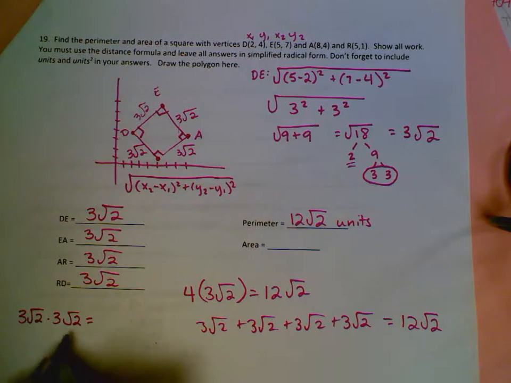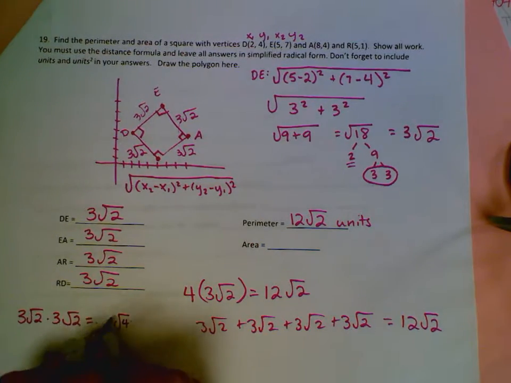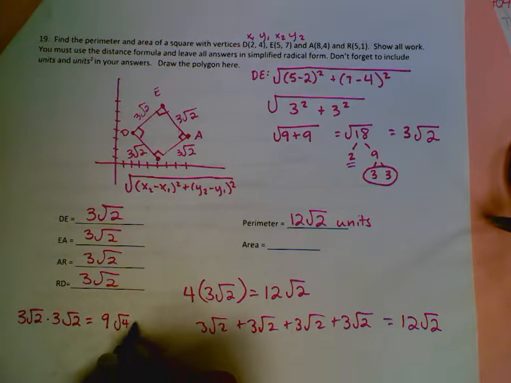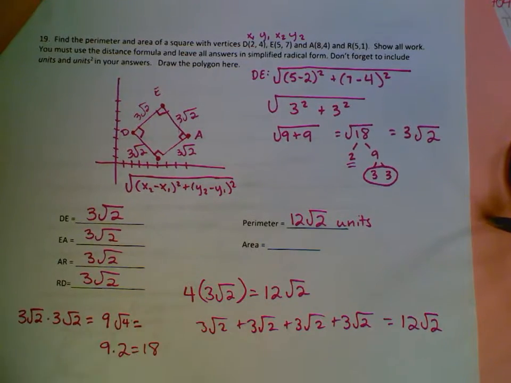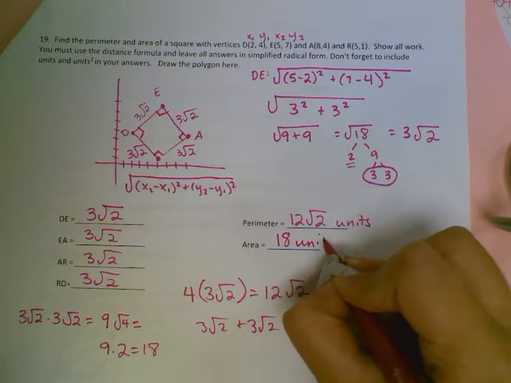I can multiply what's under the radical together, which will be root 4. And I can multiply what's outside the radical together, which will be 9. We know the square root of 4 is 2, so this is the same as saying 9 times 2, or 18. So we get 18 units squared.